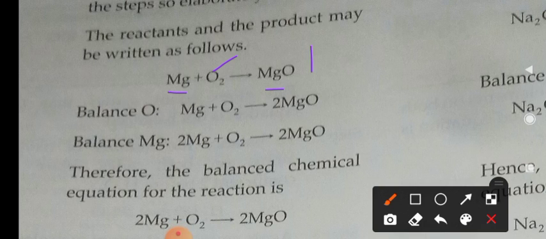How? Add the coefficient 2 to the right hand side. Now it becomes 1 Mg and 2 Mg. Oxygen is balanced, but magnesium is imbalanced here. So to balance magnesium, add the coefficient 2 to Mg on the left side.